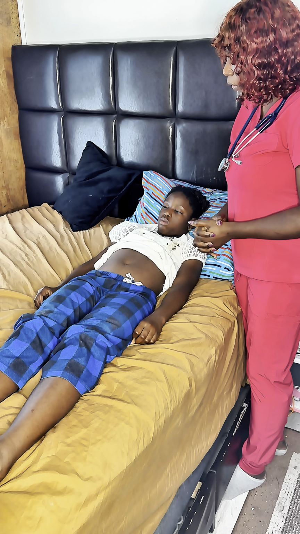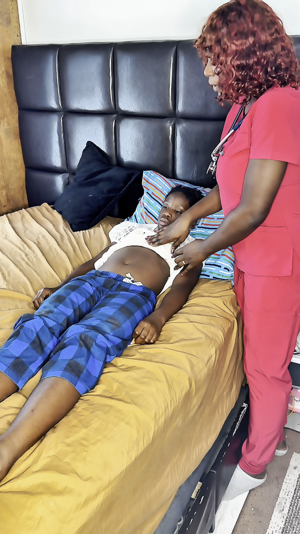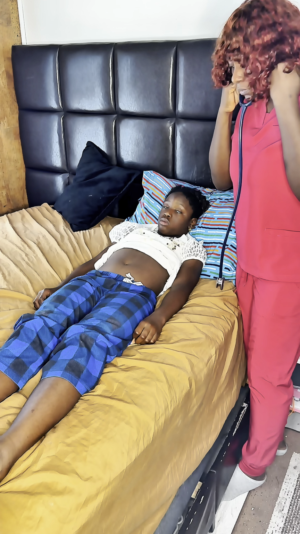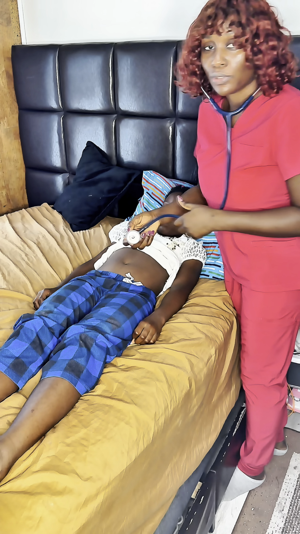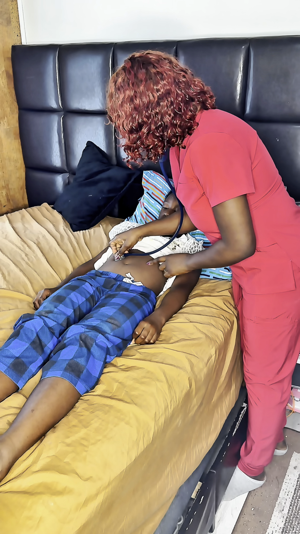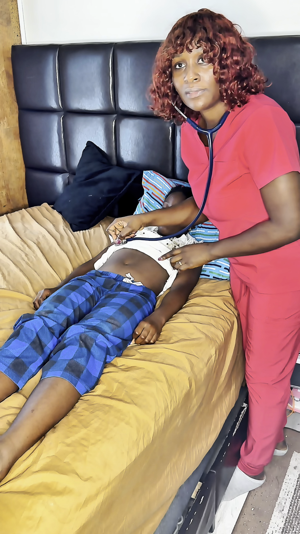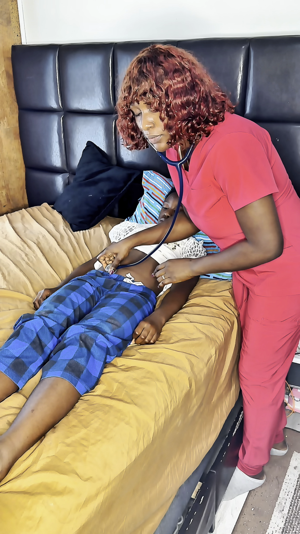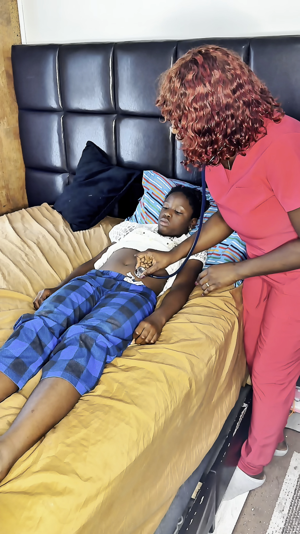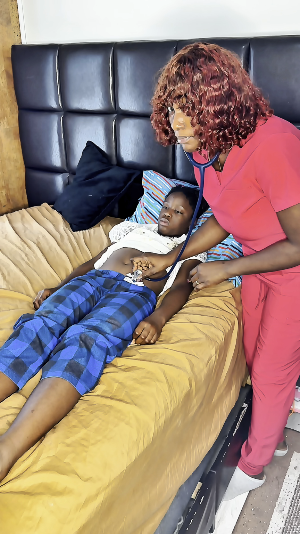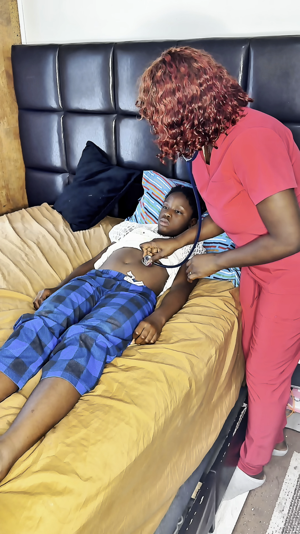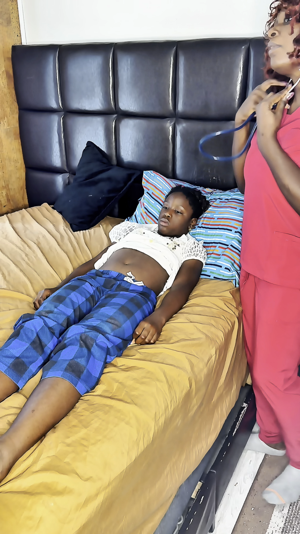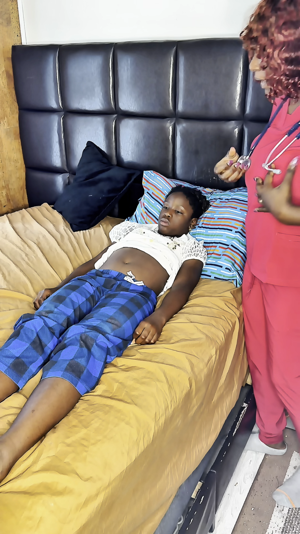After that is done, I am done inspecting, and now I am going to auscultate. To do that, I'm going to start at the right upper quadrant, and I'm going to listen for bowel sounds. Bowel sounds are present. I'm going to the right lower quadrant. Bowel sounds are present. I'm going to the left lower quadrant. Bowel sounds are present. I'm going to the left upper quadrant. Bowel sounds are present.